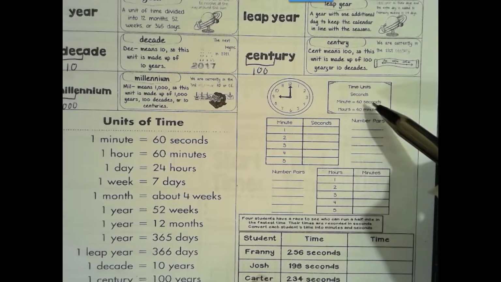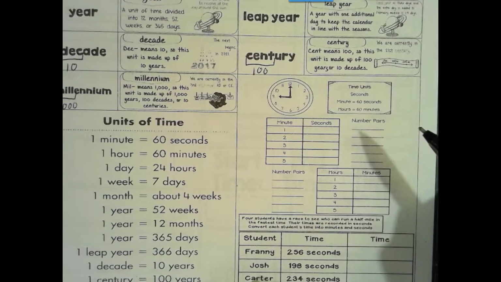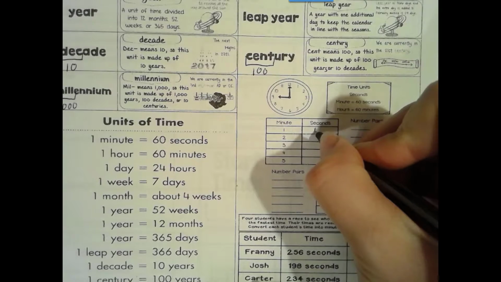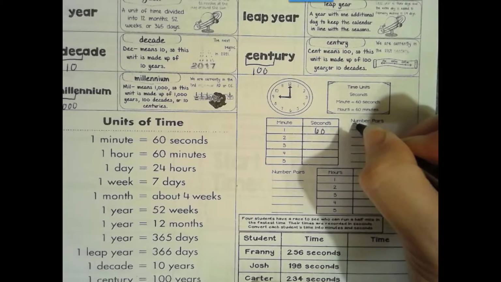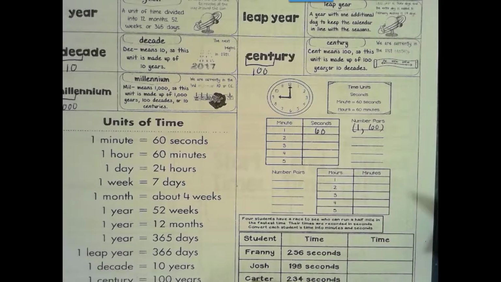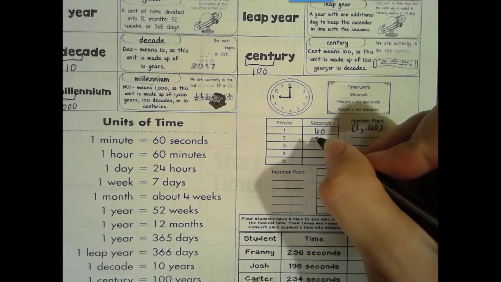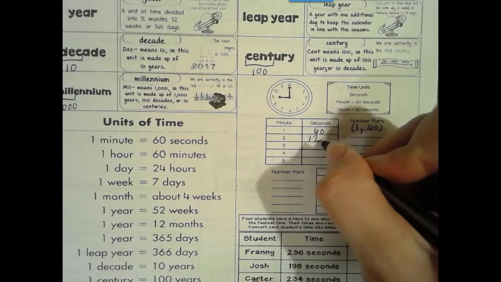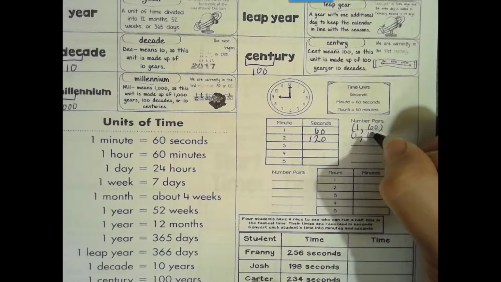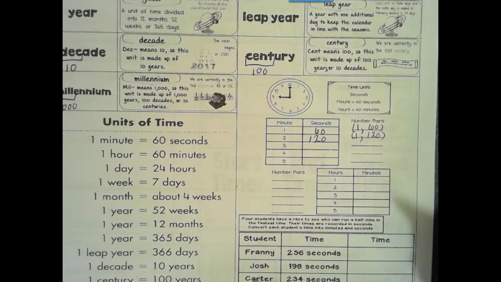Okay, so let's look at this chart here. We're going to be looking at 1 minute is 60 seconds and 1 hour is 60 minutes. So for 1 minute, we have 60 seconds. So our number pair is 1 and 60. 2 minutes, doubling that 60, I get 120. So for every 2 minutes, there's 120 seconds.